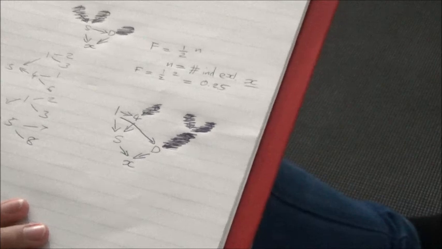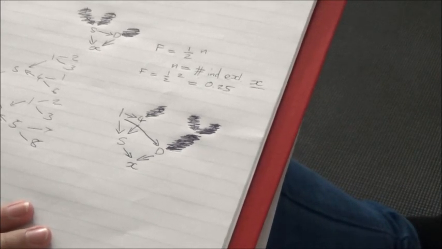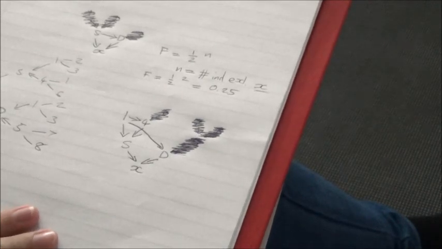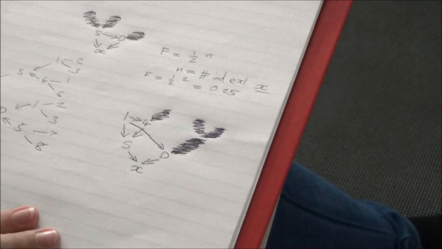Then the next situation here is to isolate the inbreeding events which are happening. In this situation there are 2. How do I know there are 2?